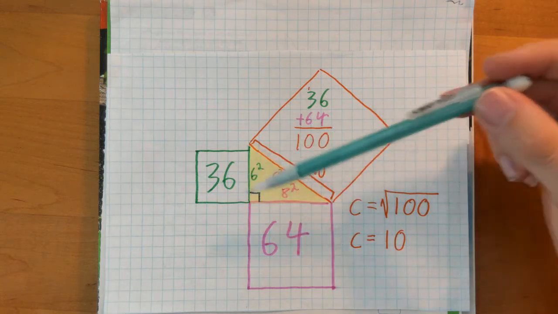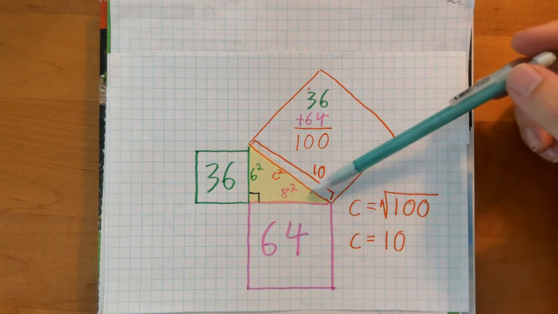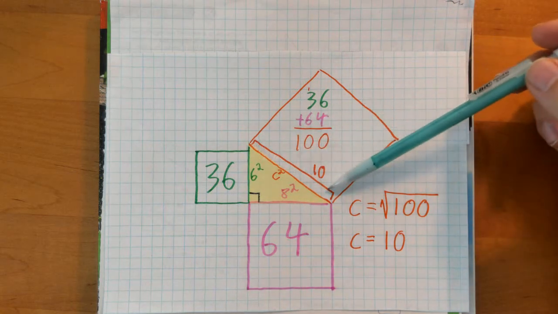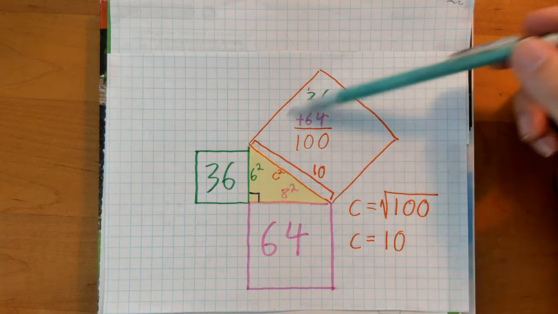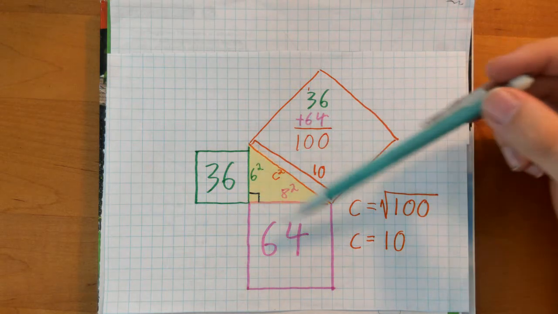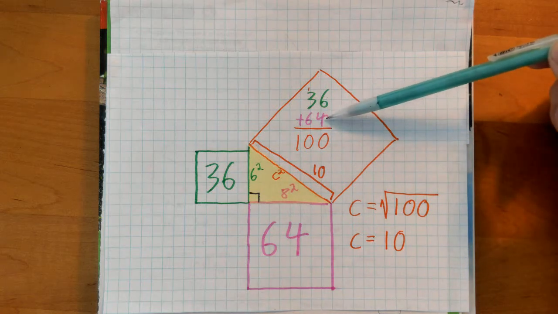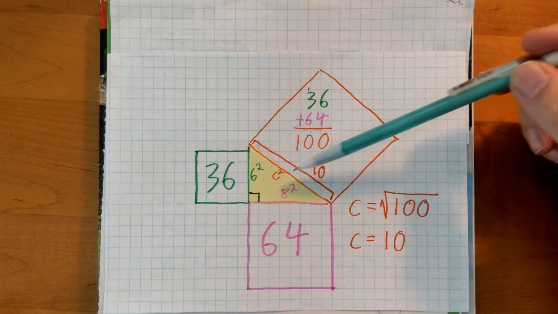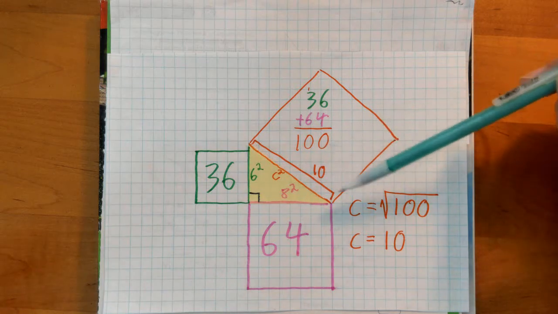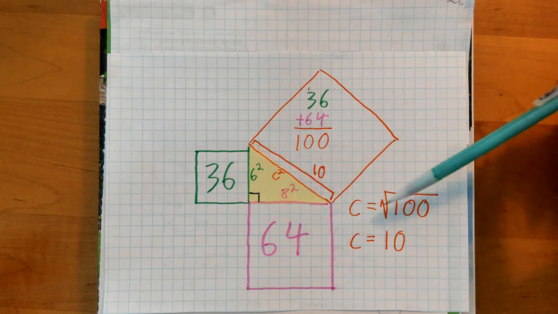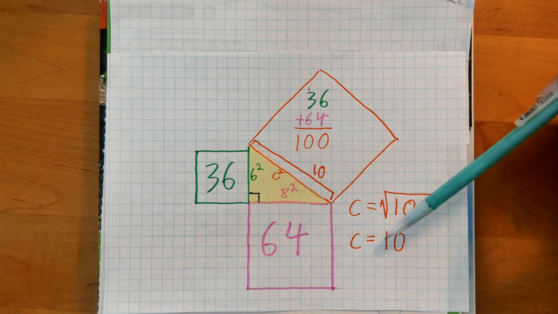So a squared plus b squared equals c squared. C is 10 units long, and so this square is 100. And so you can see how 36 plus 64 is 100. And so that 100 is what c squared is. And so the square root of 100 is what c would be, which is 10.